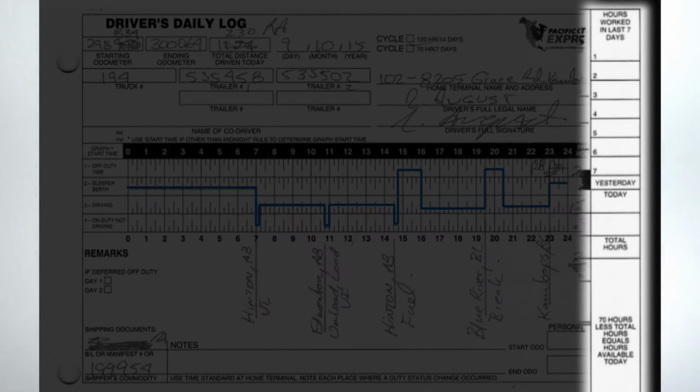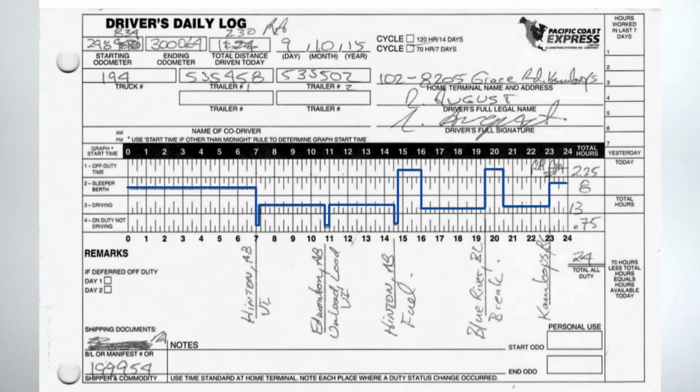Finally, on the log sheet on the right here, you can see a recap for how many hours you've worked in the 7-day cycle. And I'll create another video to show you how to calculate how many hours you've worked in a 7-day period. And you can find that link here.